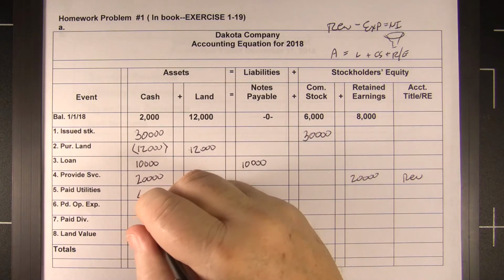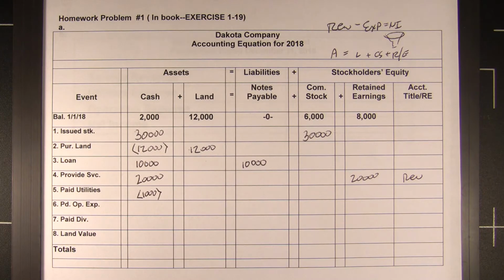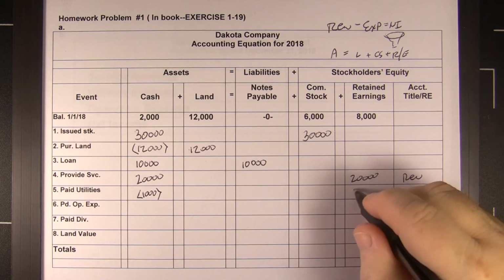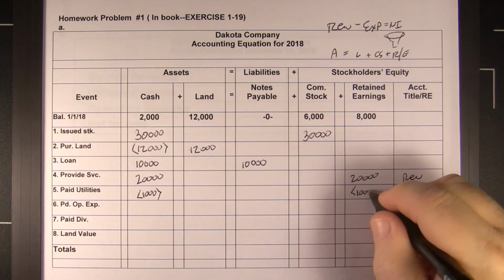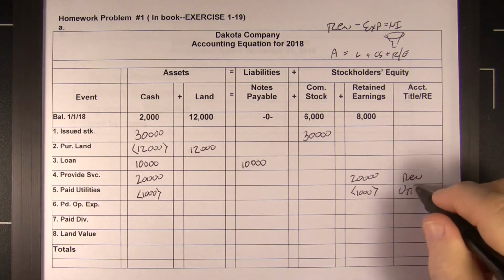So when we paid it, our cash went down. There's no doubt in your mind about that. I'm assuming you pay your bill, you have less cash, and therefore you're worth less. So your retained earnings, the ownership of the company, goes down by $1,000.